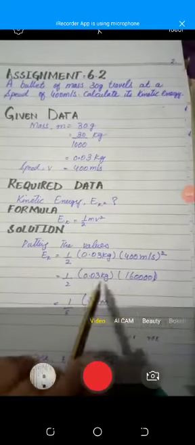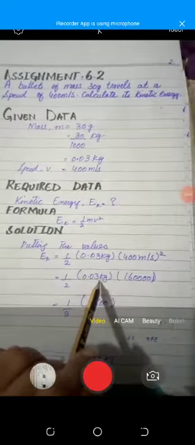So we multiply it by 0.03 and the answer comes 4,800. So we divide 4,800 by 2. When we divide it, the answer comes 2400 joules. So the kinetic energy comes KE equals 2400 joules. So we have calculated the kinetic energy.